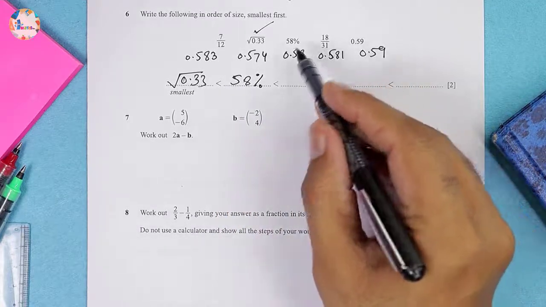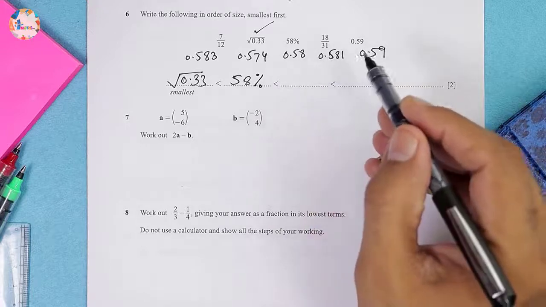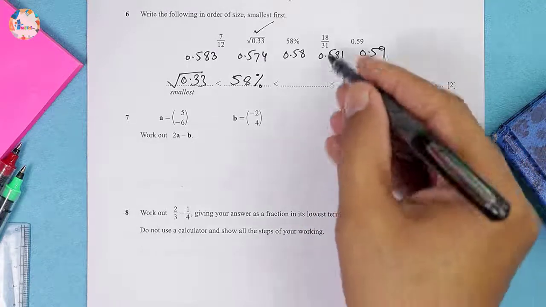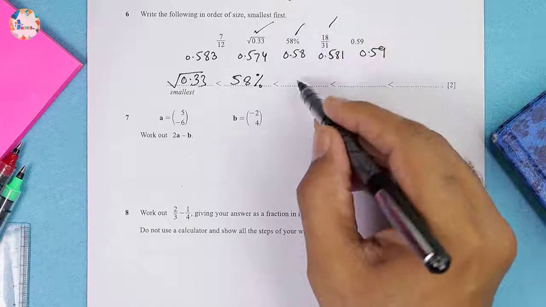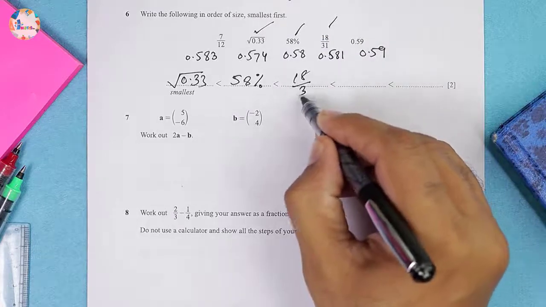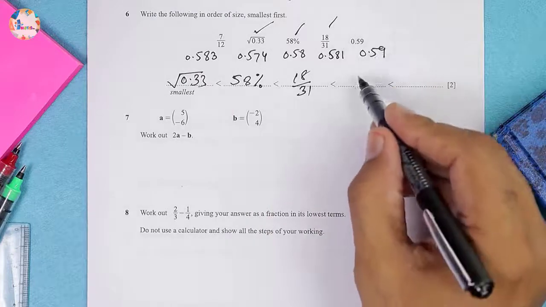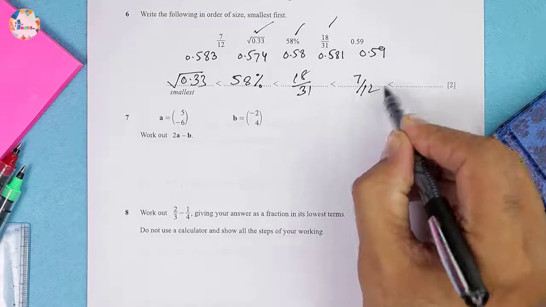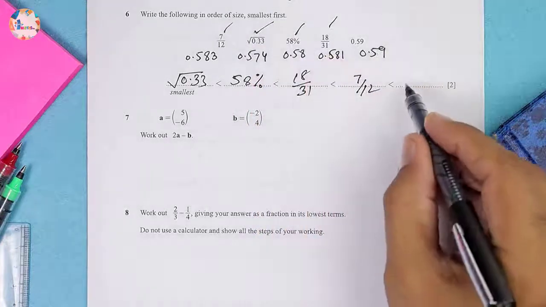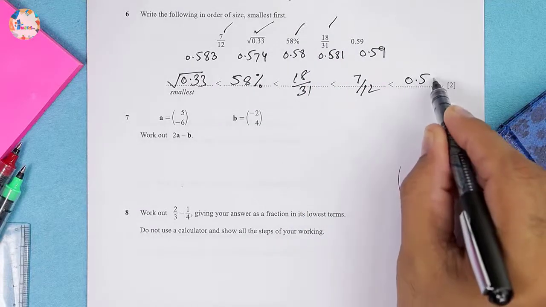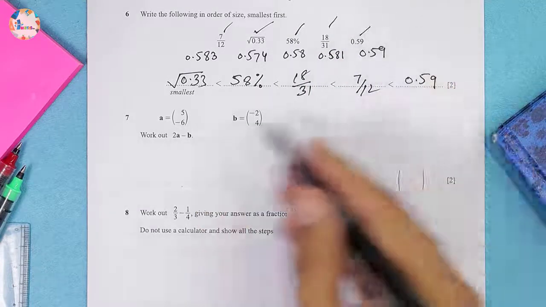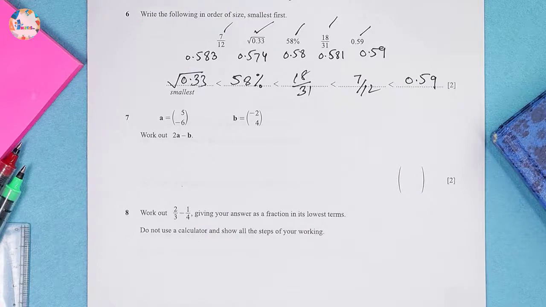The next number is 0.581, which is 18 over 31. So this is done. And the next number will be this one, 7 by 12. So 7 by 12. This is done. The last number will be the largest number. So this is the ascending order we have arranged.